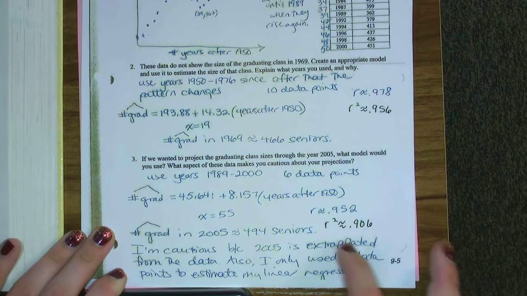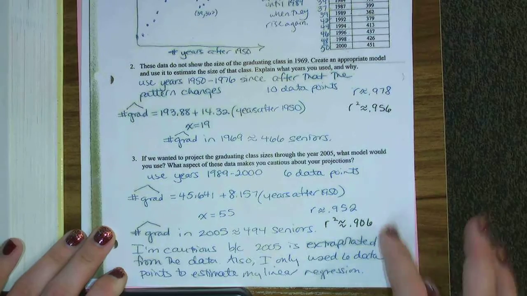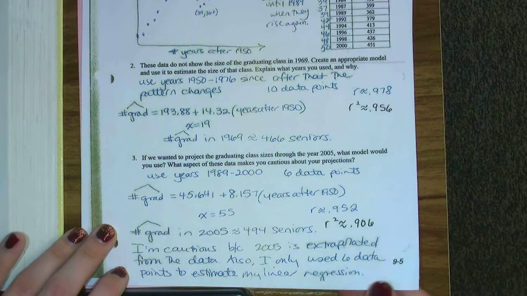Yeah, it's like the O and the L kind of got connected, it looks like. That's not my handwriting, if you can't tell.